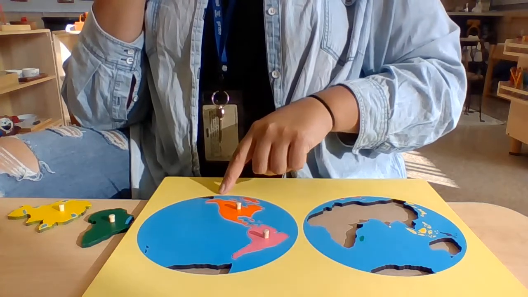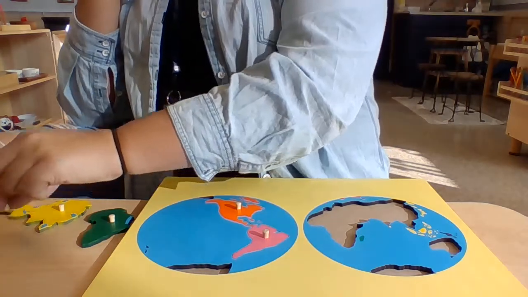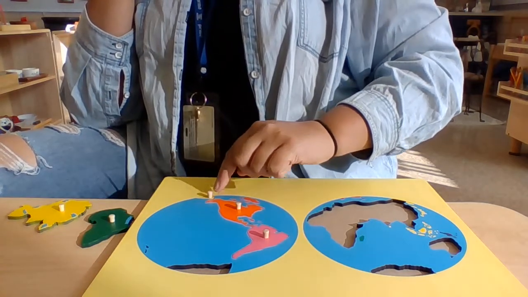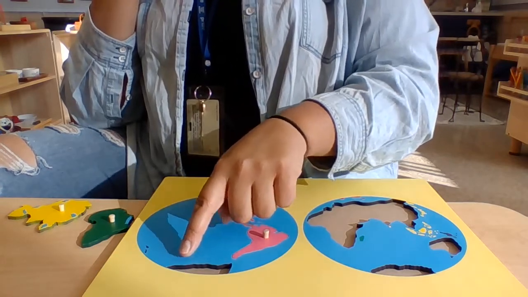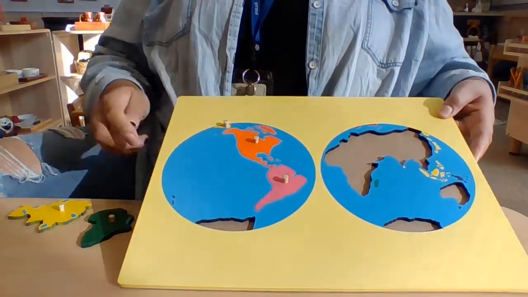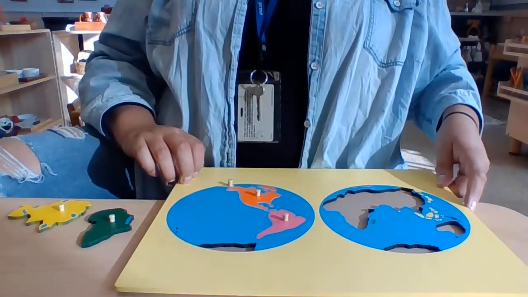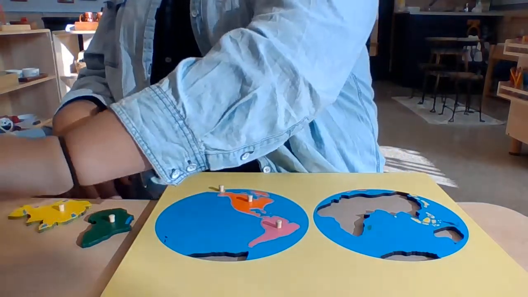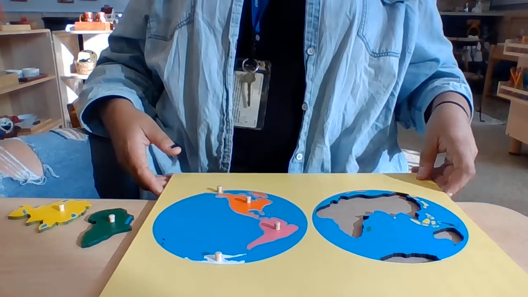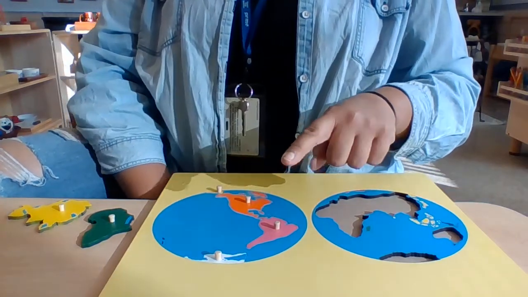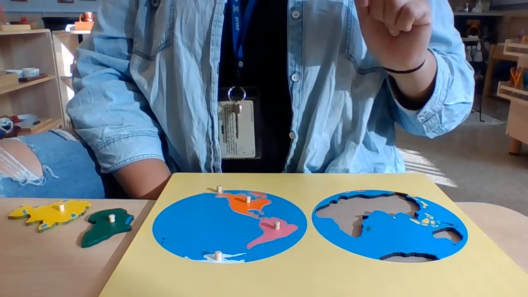I remember there was a little piece of our largest continent. There's the tiny piece of Asia. This continent, the southernmost part of our Earth, is super cold. Let me see if I can find this part of Antarctica. There it is. North America, South America, Africa.